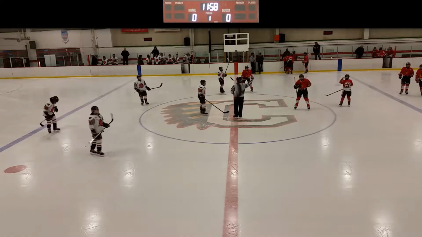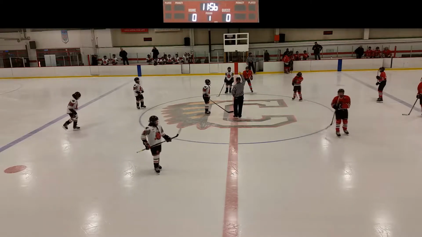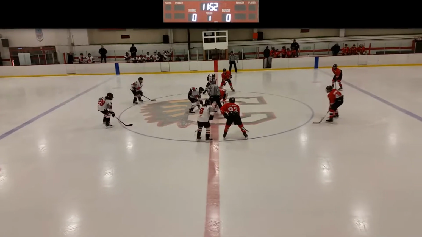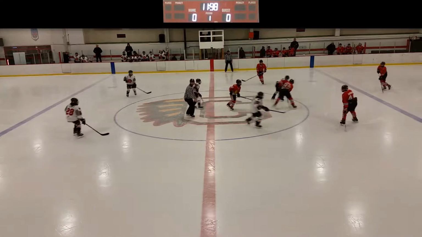All right, everybody, we are just about ready to get started. Teams are lining up at the face-off circle. That's Speck who wins it back to Dobbs.